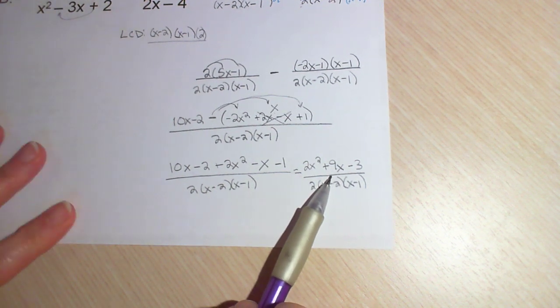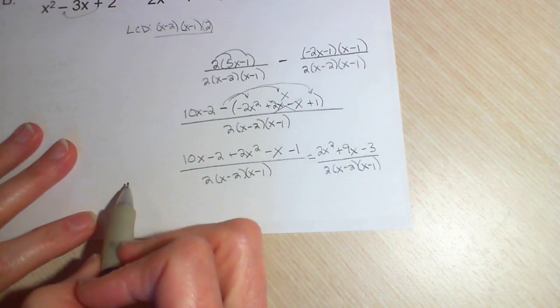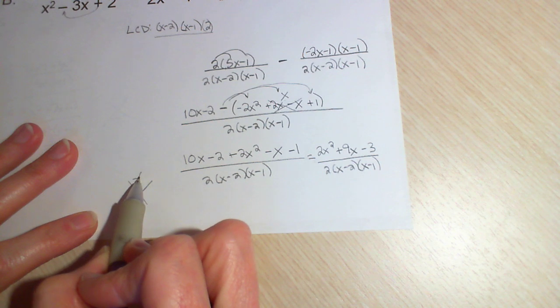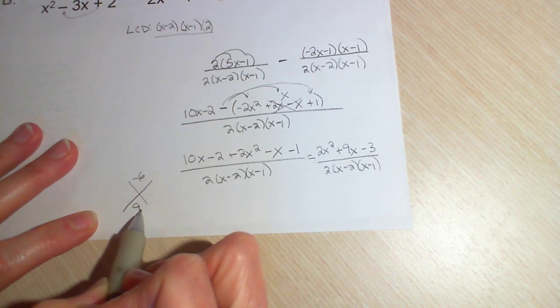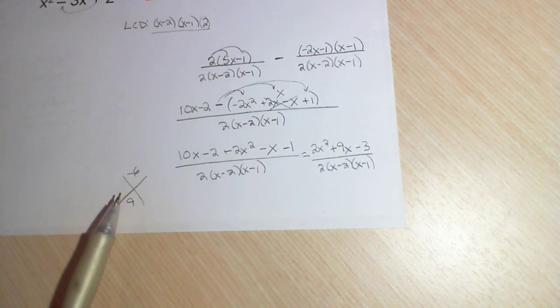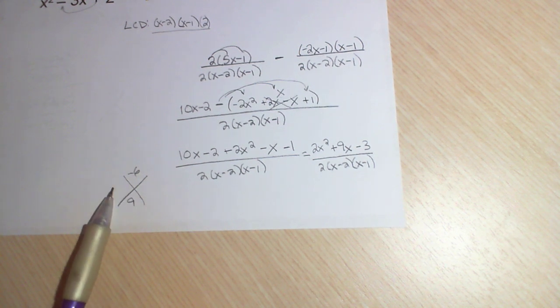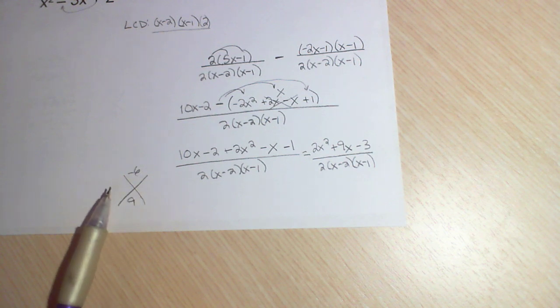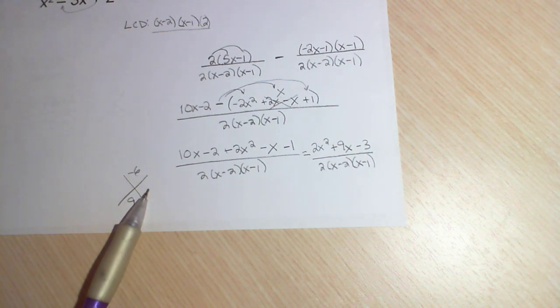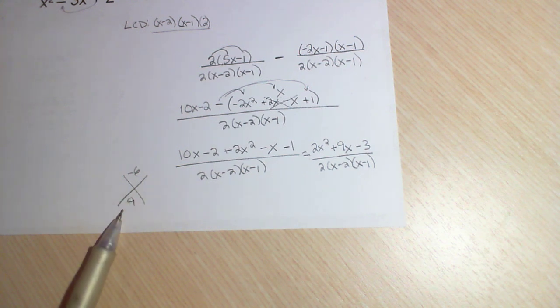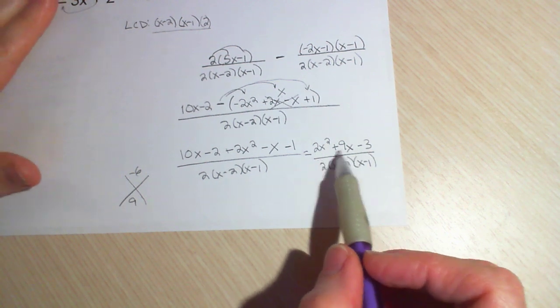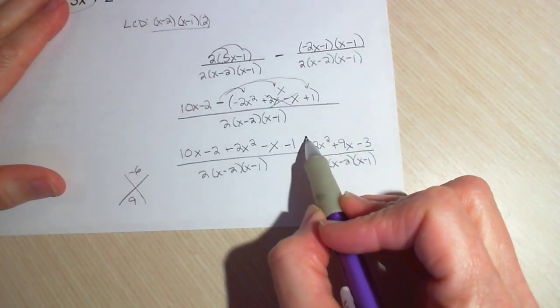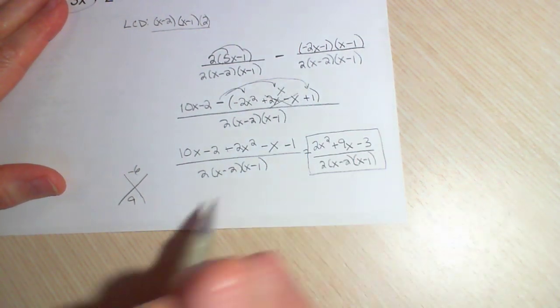We need to see if that can be factored. It doesn't have a greatest common factor. So negative 6 and 9. So this is a negative. I know I'm going to have a negative and a positive. The only factors of 6 are 2 and 3. Those are not going to multiply or add to give me 9. And 6 and 1. Those are not going to add to give me 9. So this cannot be simplified any further.